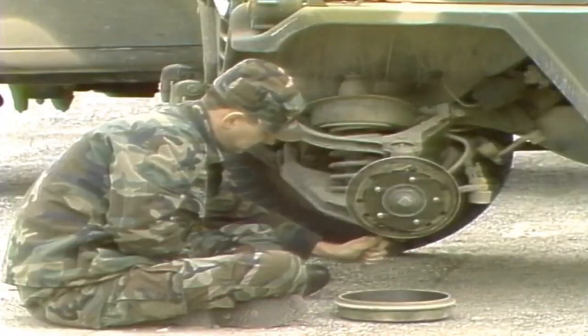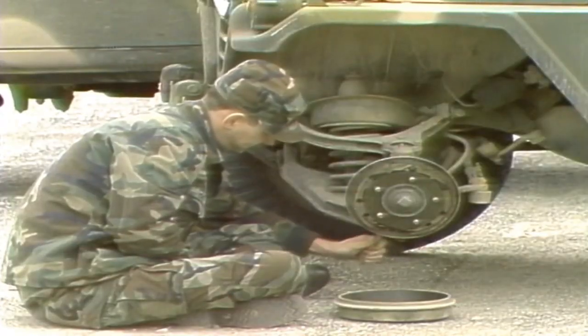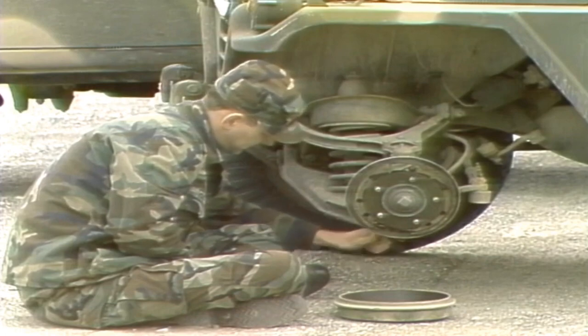The components and principle of operation for the drum brake system on the M151 are similar to others you might come across.